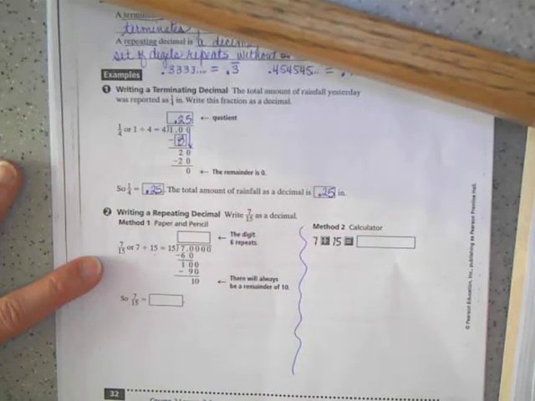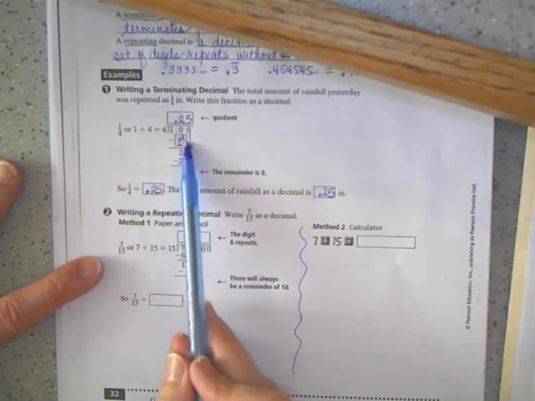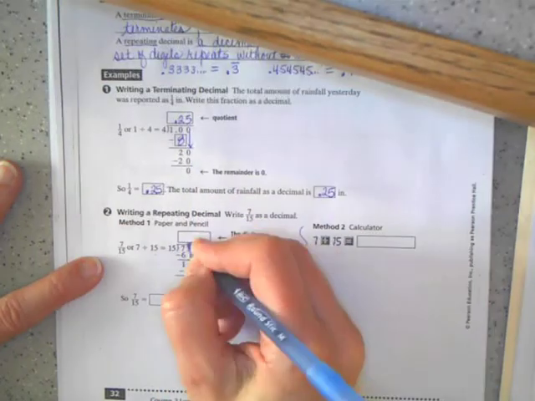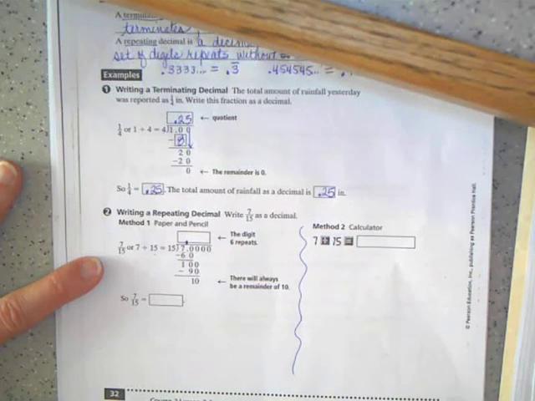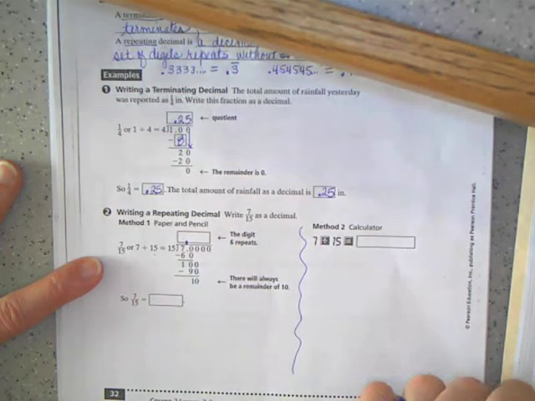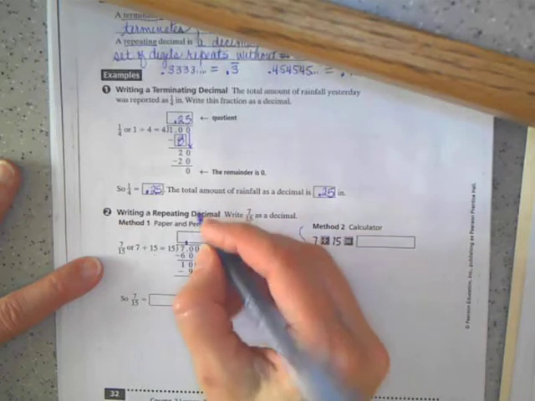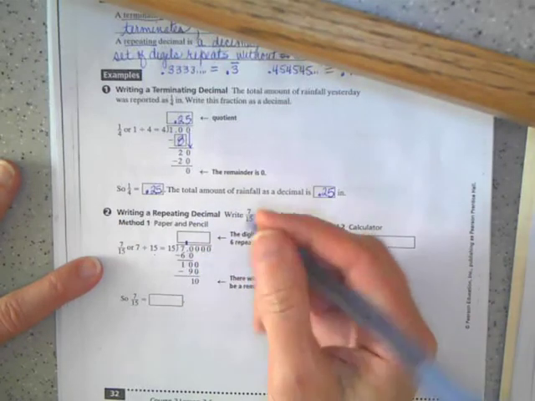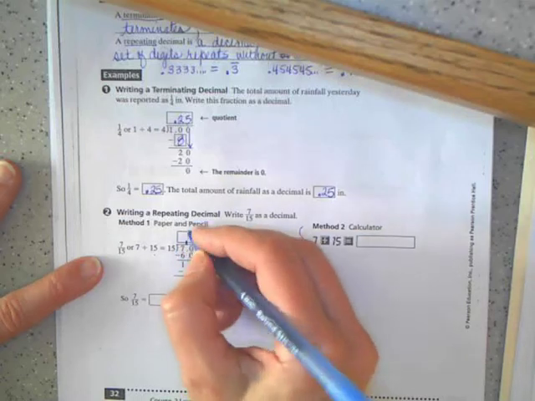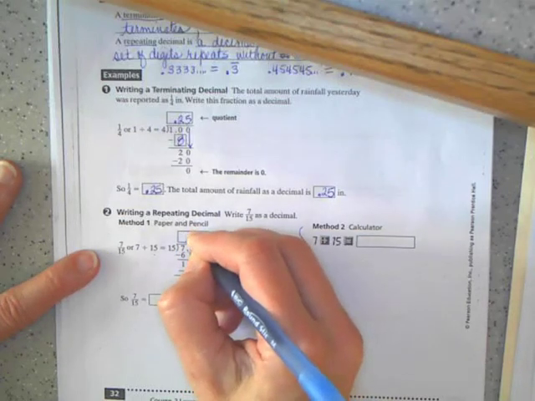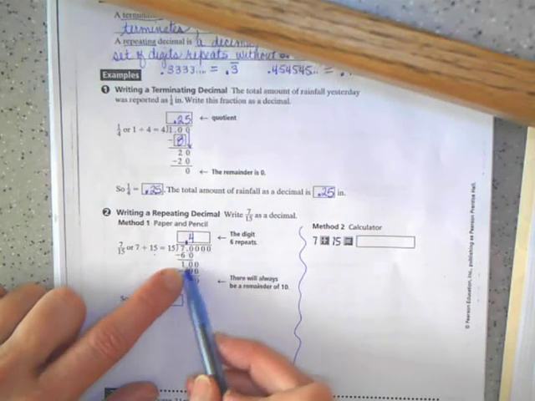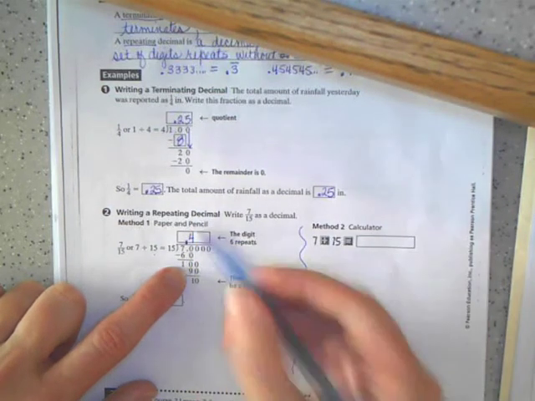The pencil and paper method would again go back to what we did up here: division. 7 divided by 15. In this case, the authors have already added several zeros for you. You can do one at a time or add 2 or 3. If I'm actually working this by myself, I just do one at a time. 15 goes into 70 4 times, and that's 60. 70 minus 60 is 10.